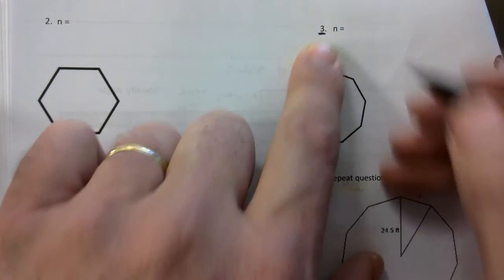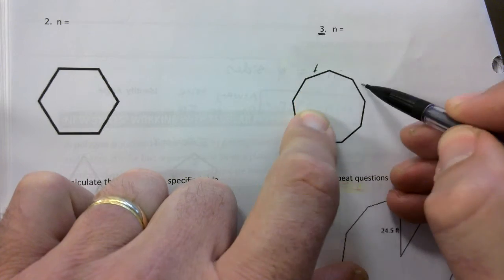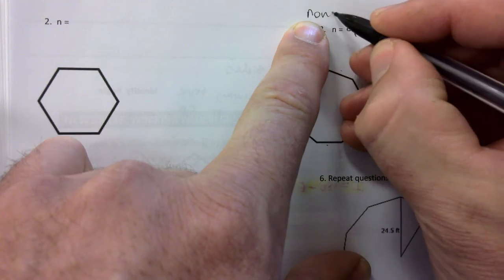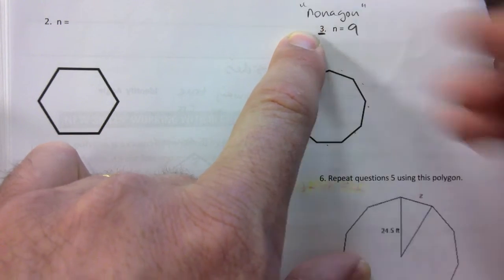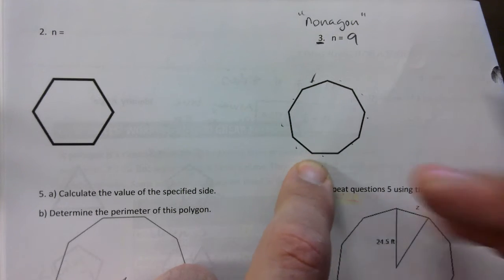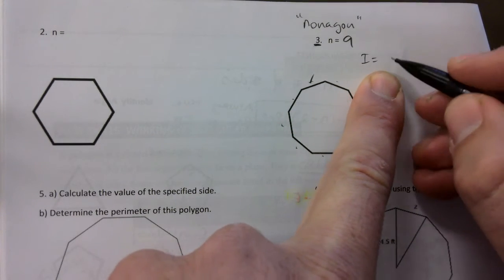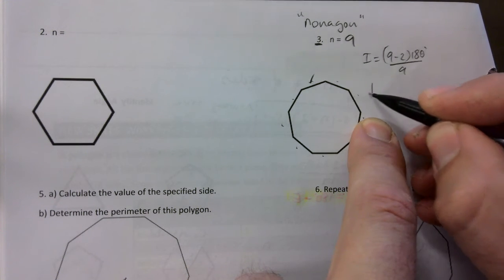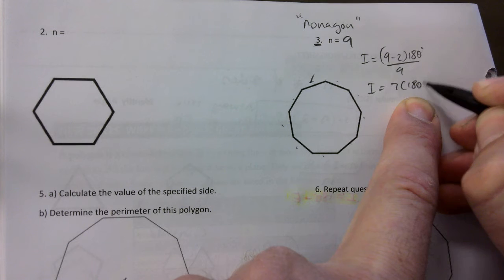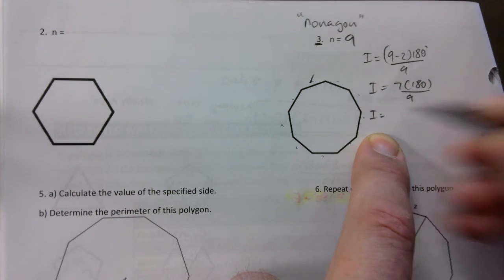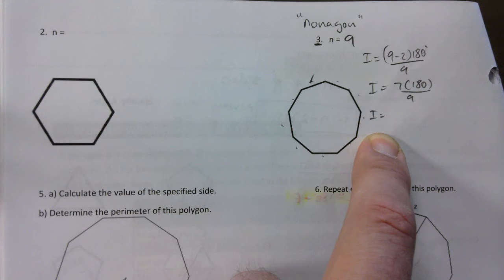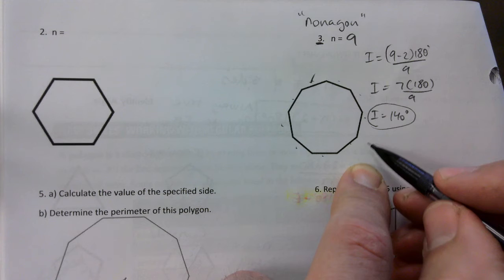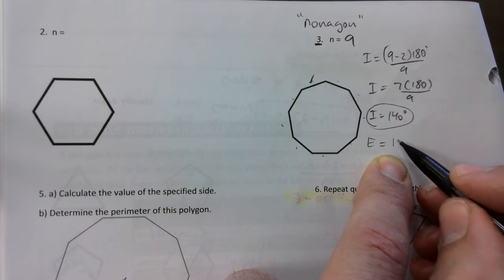All right, let's look back up here. 1, 2, 3, 4, 5, 6, 7, 8, 9. That actually has a name. Right? Nonagon. So we find the interior angle. That's 9 minus 2 times 180 divided by 9. That's 7 times 180 divided by 9. That's 140.